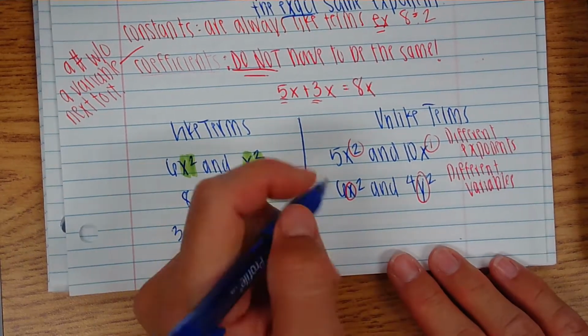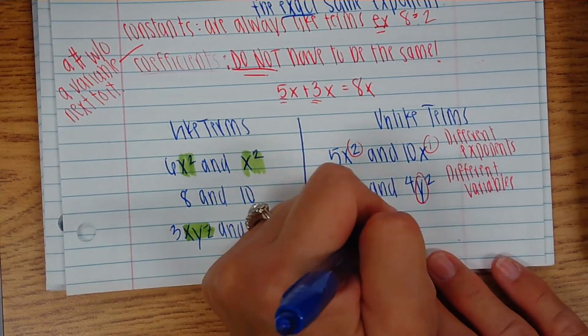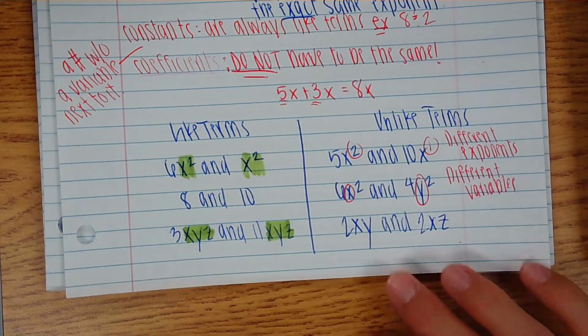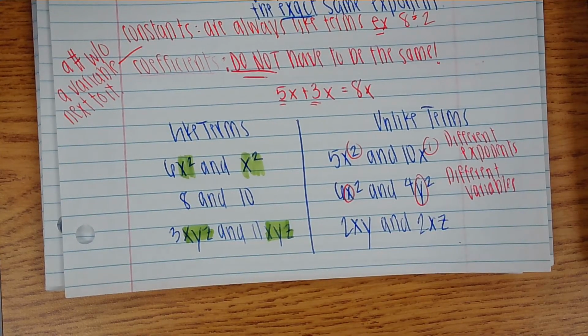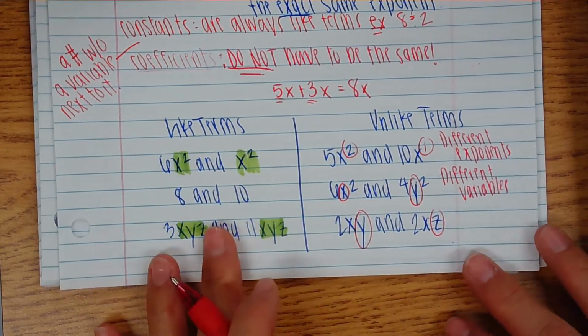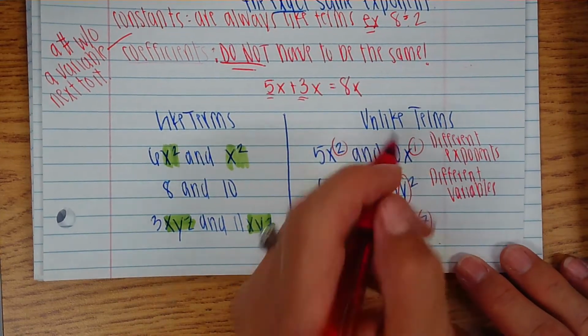However, if I were to have 2xy and 2xz, I couldn't do that because right here, the y and the z are different. They're not exactly the same. They're not matchy-matchy. So different variables.